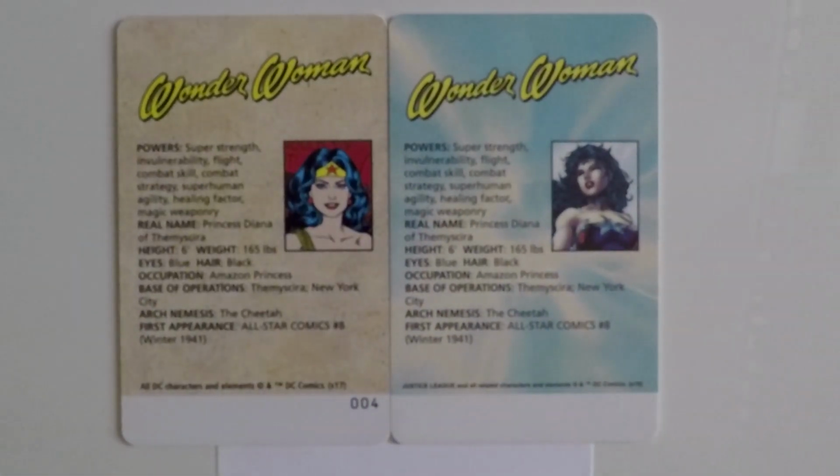There we go. Super strength, invulnerability, flight, combat skill, combat strategy, superhuman agility, healing factor, and magic weaponry. Wow. Her real name is Princess Diana of Themyscira. Okay, I'm not really good at these words. She is taller than Flash. Wow. Her eyes are blue, her hair is black, and her occupation is Amazon Princess, which sounds pretty cool. She's from Themyscira and New York City, and her arch nemesis is the Cheetah.